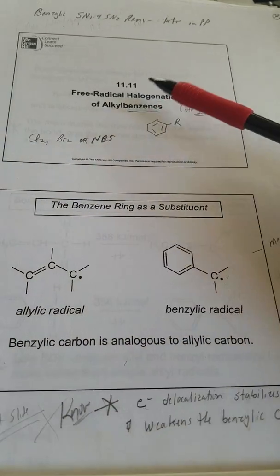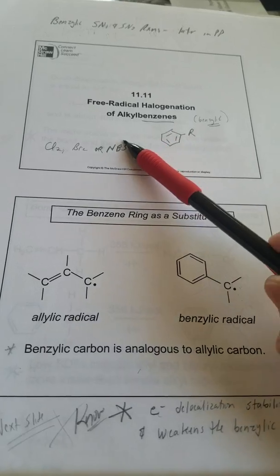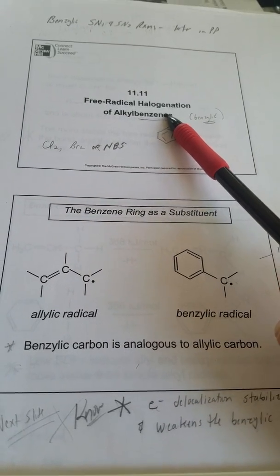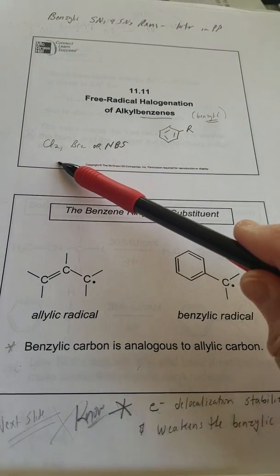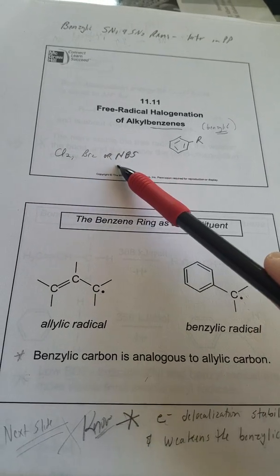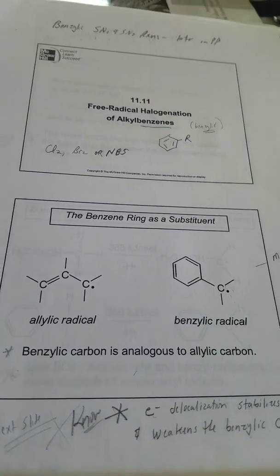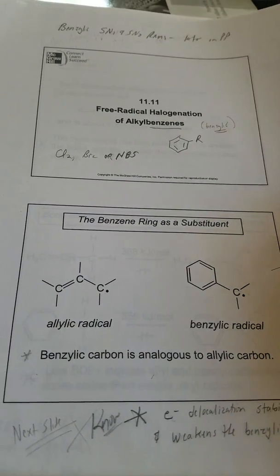The first reaction we're going to look at is called a free radical halogenation of the alkylbenzene. So you're going to add halogens to the benzyl carbon. It can either be a chlorine by the Cl2, it can be a bromine by the Br2, or you can add the bromine using N-bromosuccinimide. You'd also use the solvents that we have used in the past.